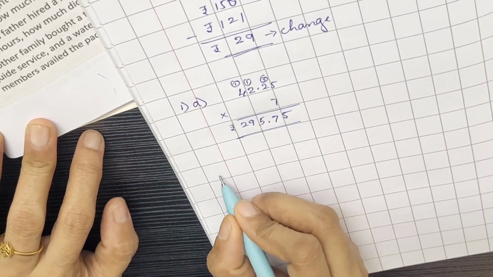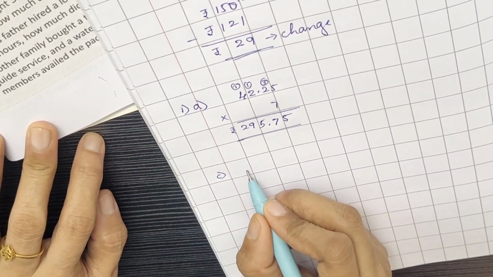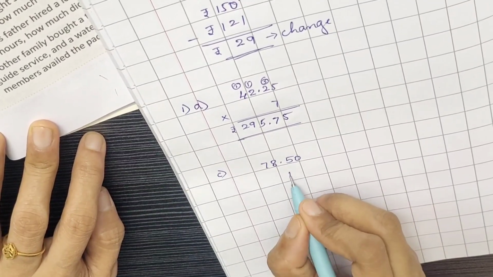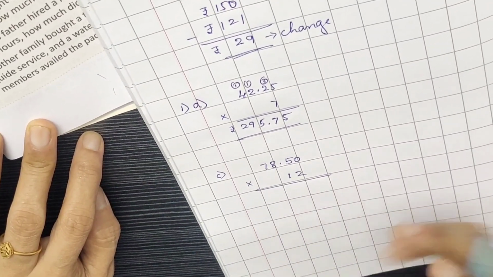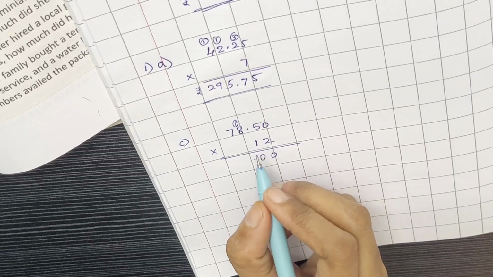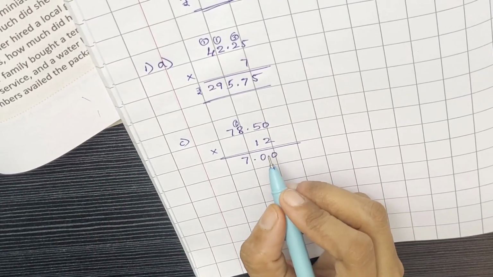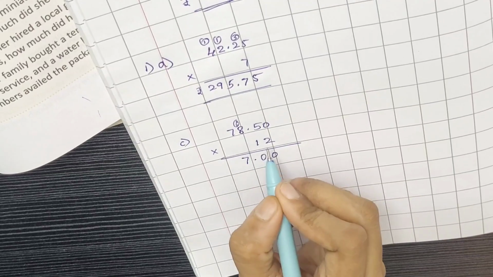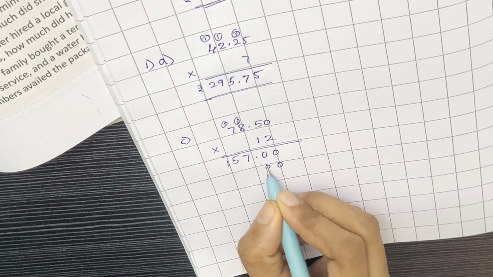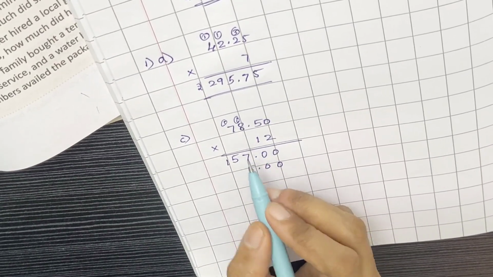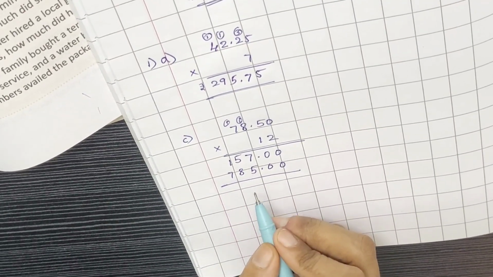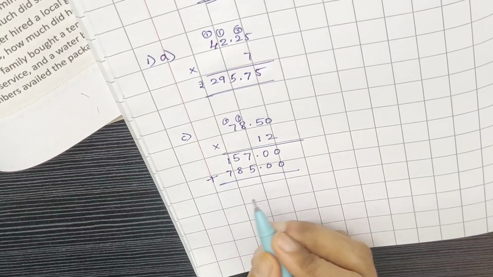I'll do C. Okay, that's 2-digit multiplication. 78.50 into 12. We have to add.